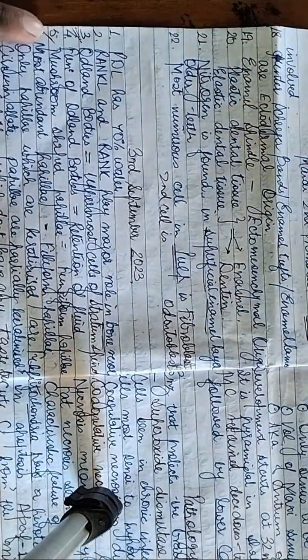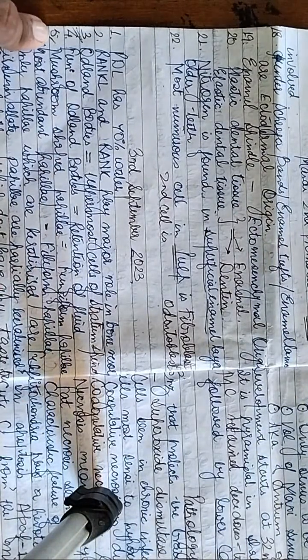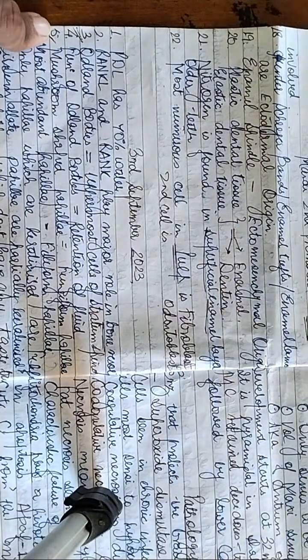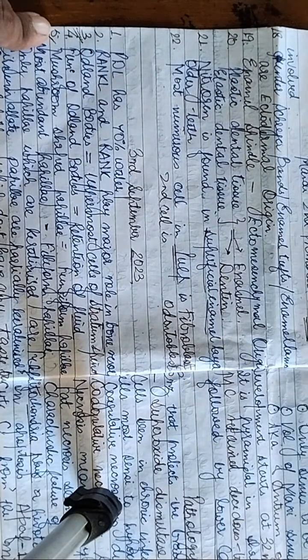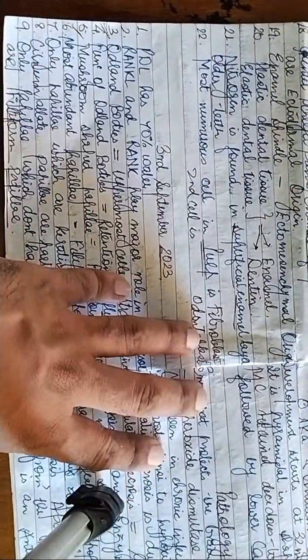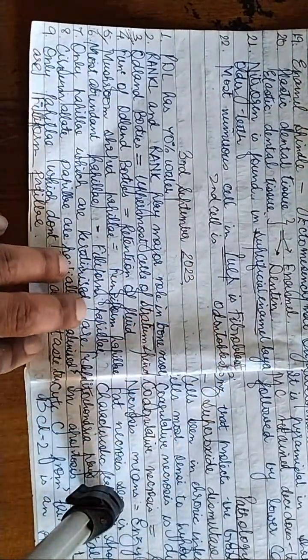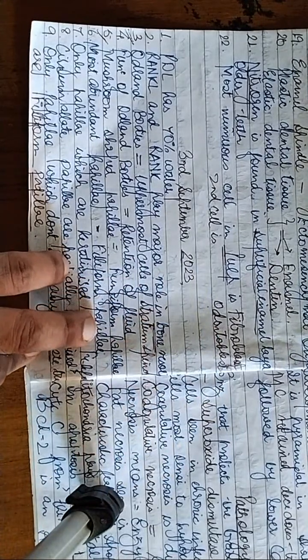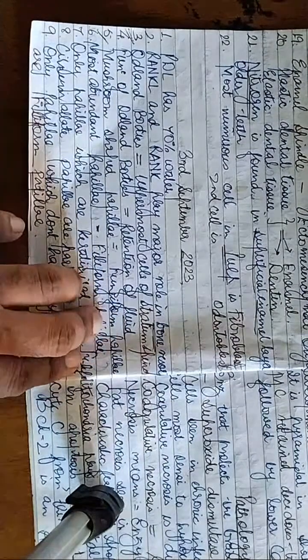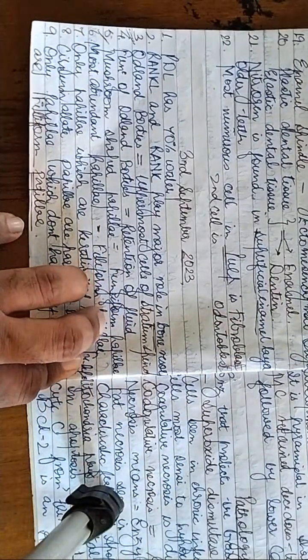Moving on to the next important MCQ about the papillae. The mushroom shaped papilla is the fungiform papilla. The most abundant papilla on the surface of the tongue is the filiform papilla. Students, do remember, the most abundant papilla is the filiform papilla, and the mushroom shaped papilla is the fungiform papilla.